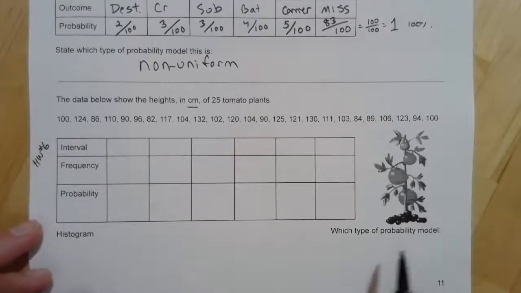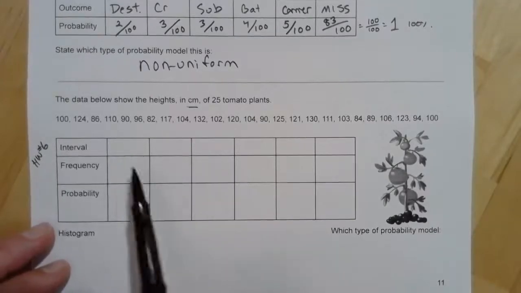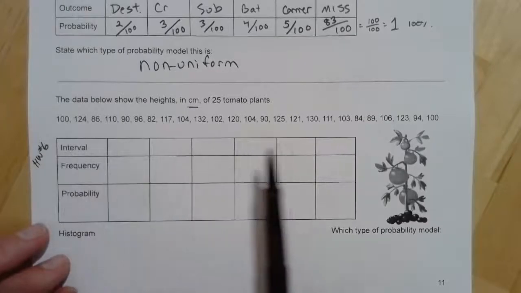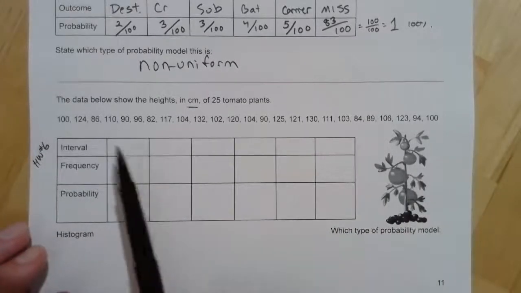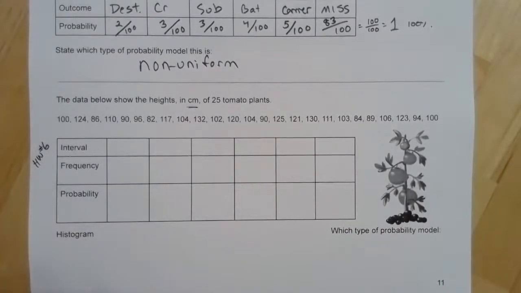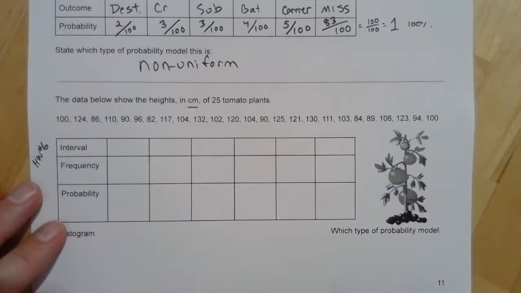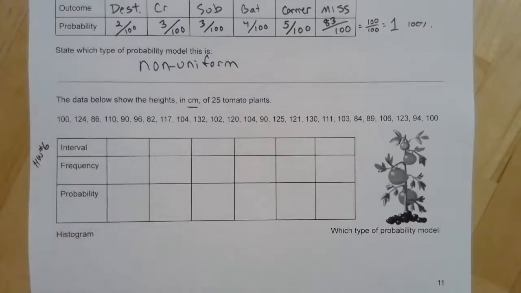So what we're going to want to do here is not have 25 different columns with every different possible outcome that's listed here. Instead, we're going to group them into intervals. This is actually on page 287 of your book, and it's just a guided practice problem.